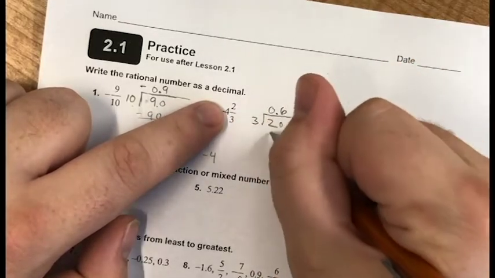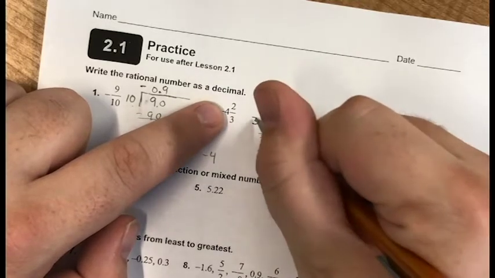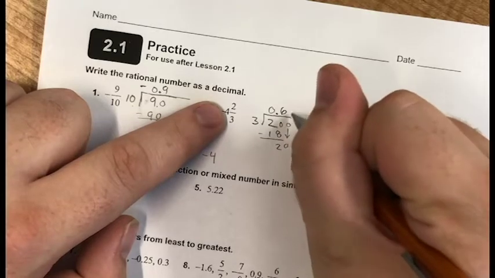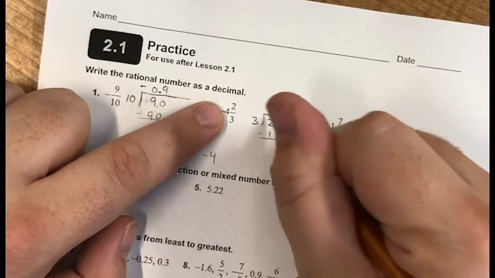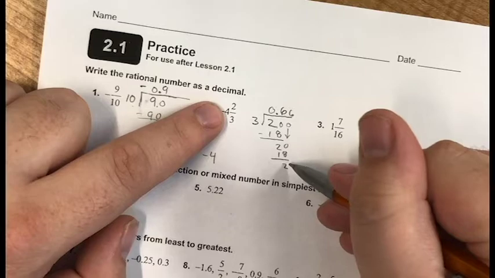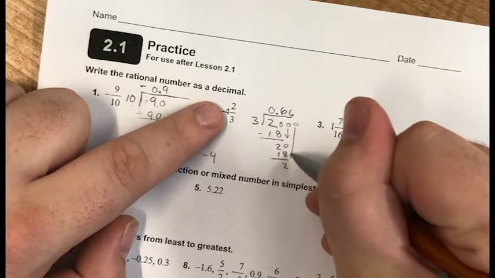So 3 times 6 is 18. Subtract it out, and I get 2. Well, 3 can't go into 2, so I've got to do another 0 and bring down. And then I know that that's going to be 6 times. And I'm going to repeat 3 times 6 is 18. Subtract gives me 2. And then I'm going to repeat the same process. 3 cannot go into 2, but I have to bring another 0 down.